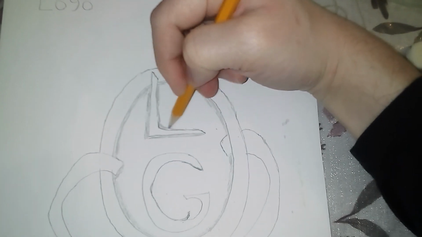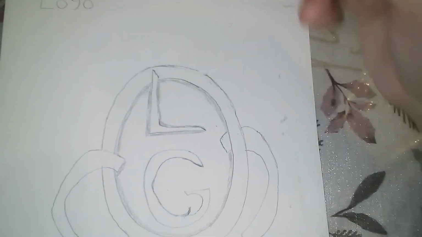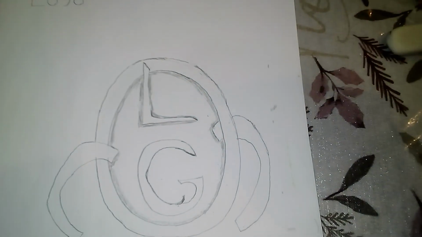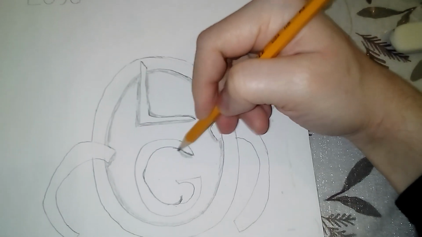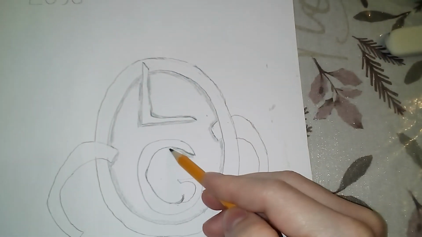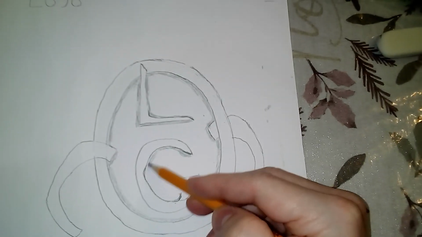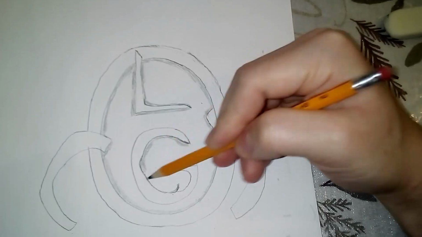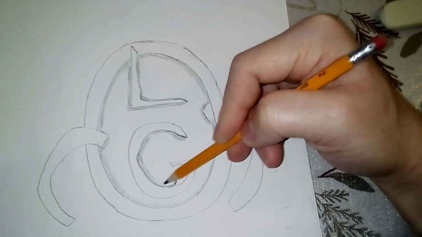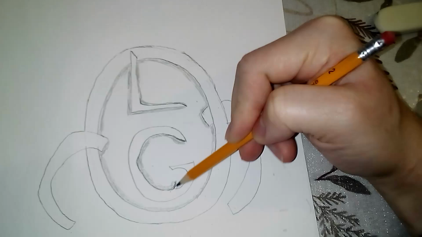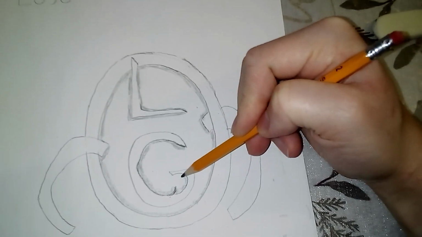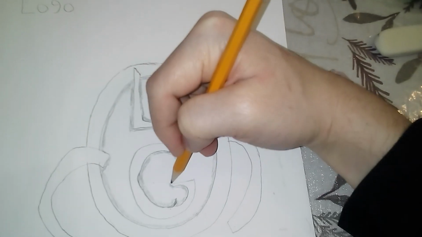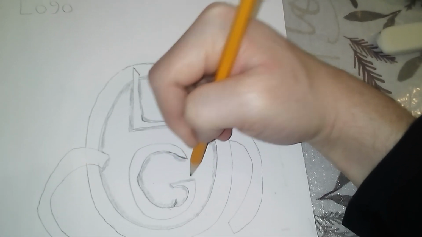Either way, the logo that you see is the one I designed. I'm doing little round circles, but this isn't about the actual drawing itself. As far as how you draw, this is designing the logo.